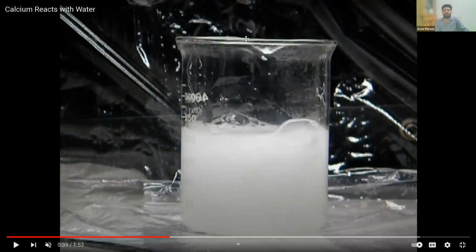What I'm saying here is that there are two conditions making the calcium float. First of all, the bubbles of hydrogen gas. For example, if you have a brick tied with five to six balloons, and you keep that brick in the water, it will not sink. It will start floating, because the balloons provide enough thrust to make it float.